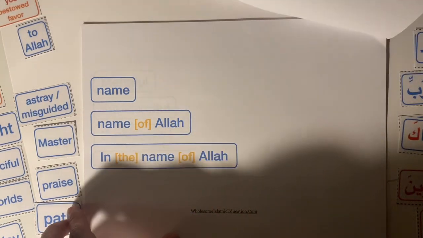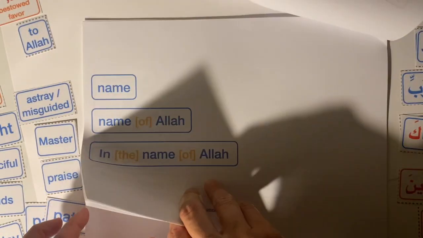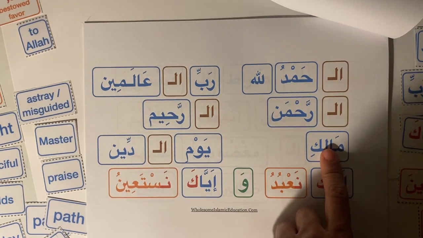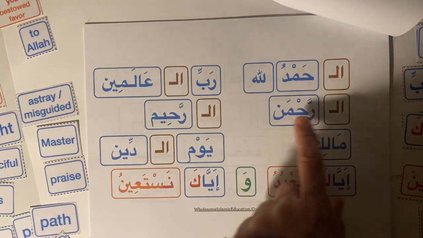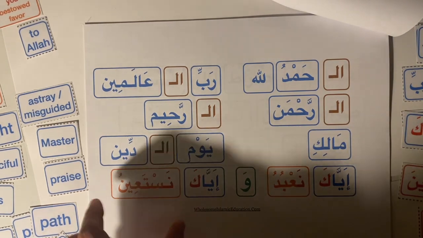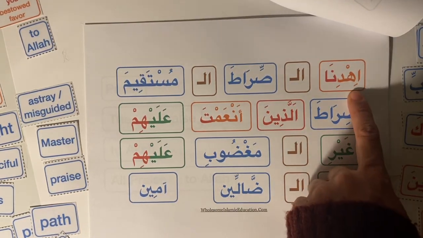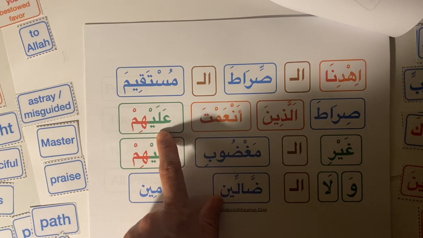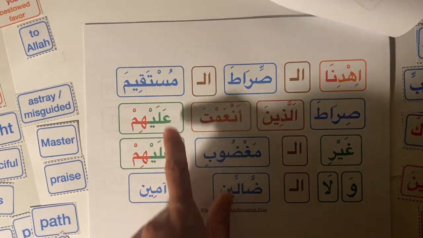So basically I'm starting with the basmala over here, but I'm going to skip first to Surah Al-Fatiha itself. So then you have your student read it the same way. Alhamdulillahi Rabbil Alameen Ar-Rahman Ar-Rahim Malik Yawmiddin Iyaka Na'budu wa Iyaka Nasta'een. So have them just read it slowly like this and pay attention to the colors.